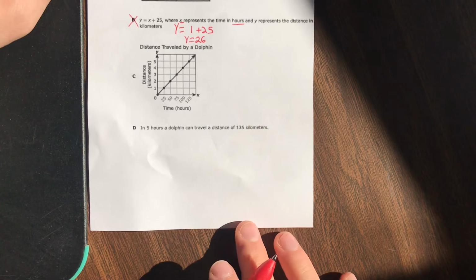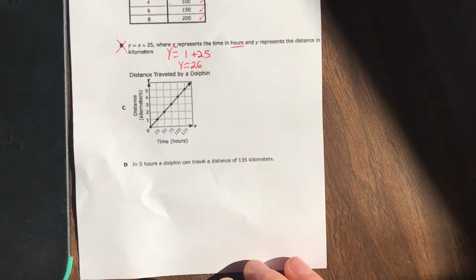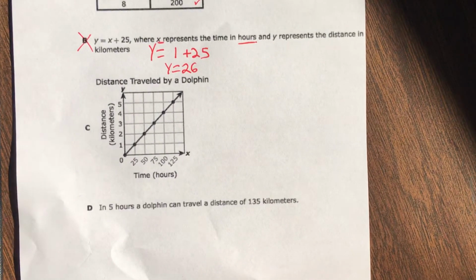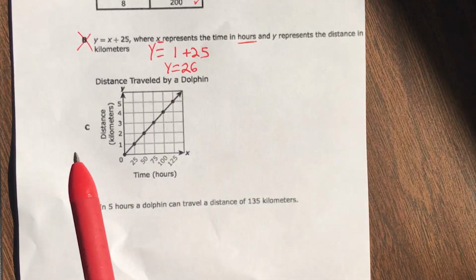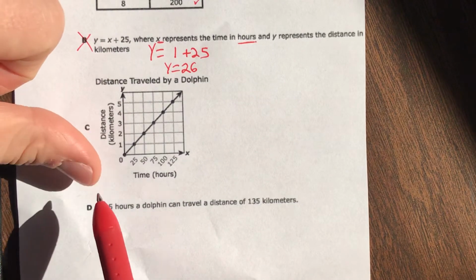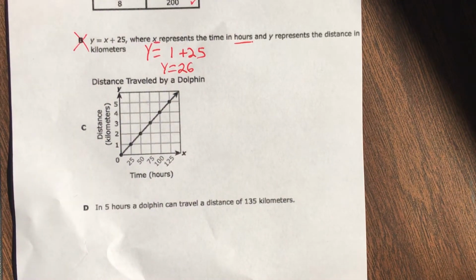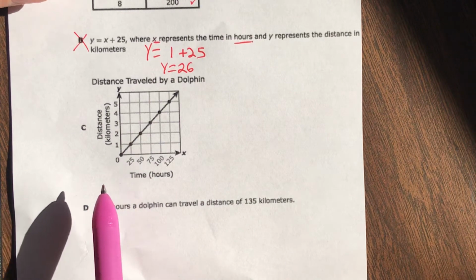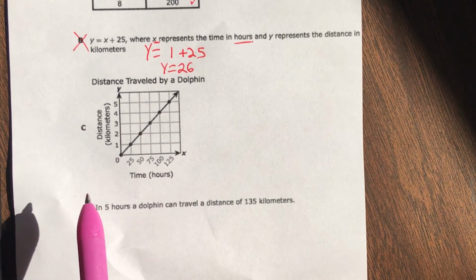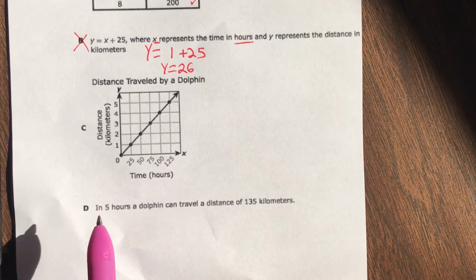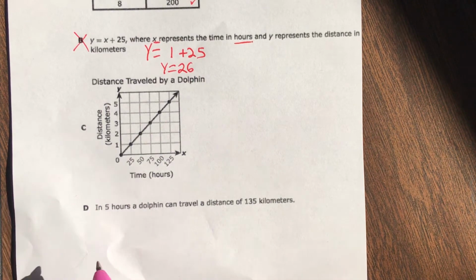So distance traveled by a dolphin, we're going to look at this graph. And again, yes, you are drawing all of this, writing it all down. So it looks like it's going up 25 every hour, right? So I guess we're good. Oh, but wait, let's look at this here, because this is the type of thing that's going to mess most of us up. So we didn't read the graph very correctly because Mr. Brous just said, yep, it looks good.